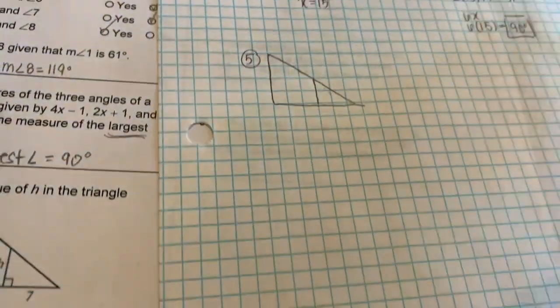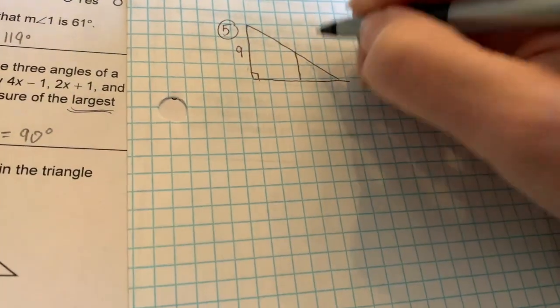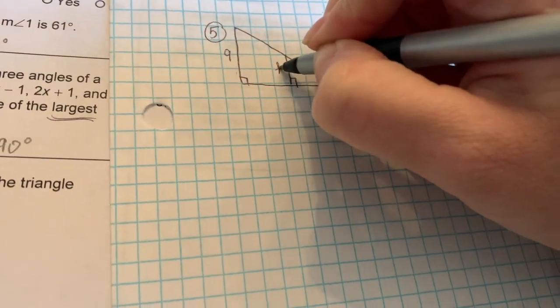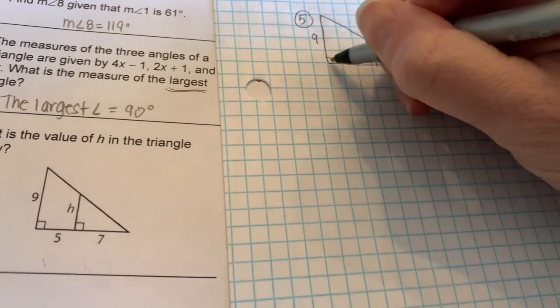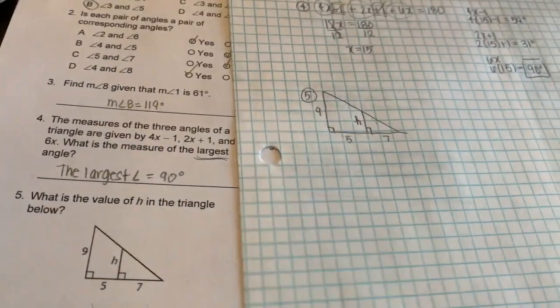Okay, this height here is 9. This is a right angle. This is a right angle. This is h, which is what I'm looking for. This is 5, and this is 7. I need to find h.